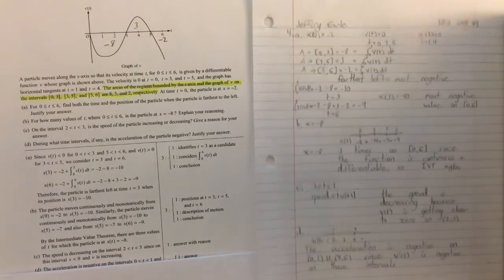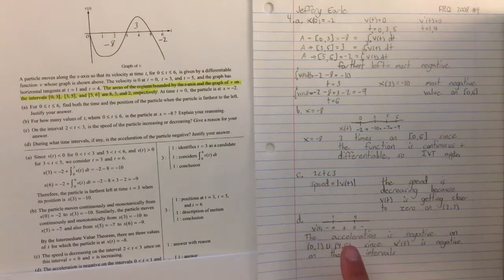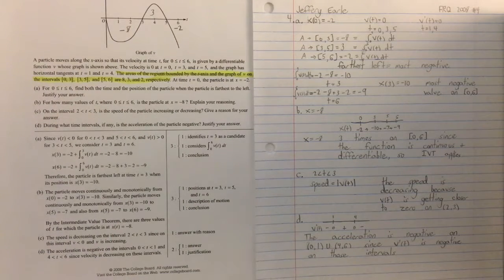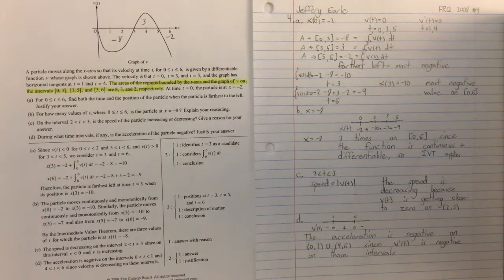And so if we draw that out into a nice little number line, like we have right here, we have negative from 0 to 1, positive from 1 to 4, and negative from 4 to 6. And so from that, we can see that the acceleration is negative on 0 to 1 and 4 to 6, since v prime of t is negative on those intervals. And if we look at the key, we see the exact same thing. The acceleration is negative on the intervals 0 to 1 and 4 to 6, since the velocity is decreasing on those intervals.